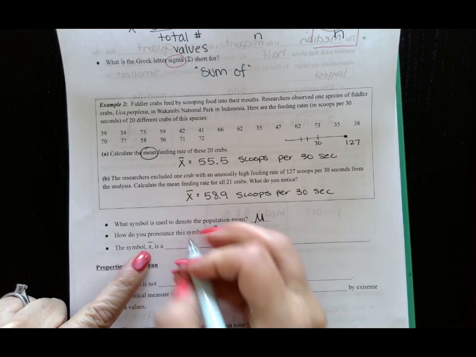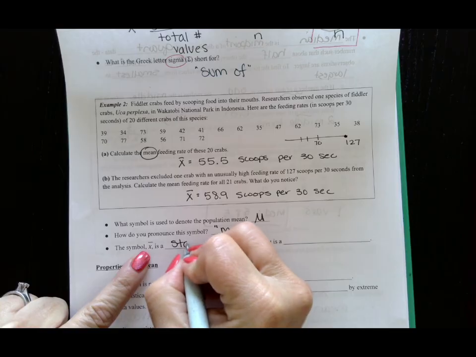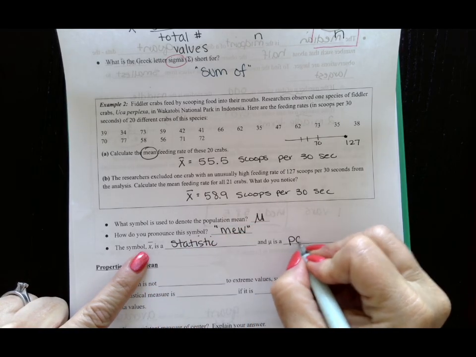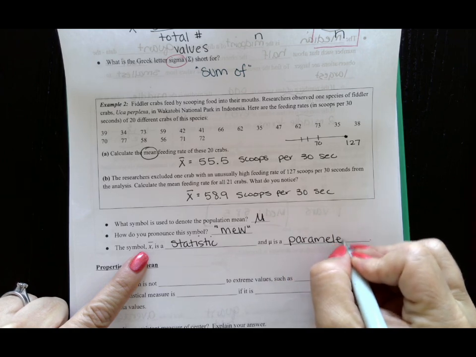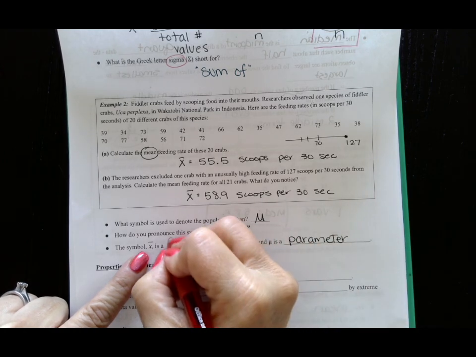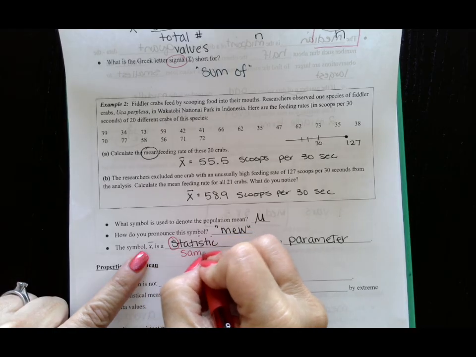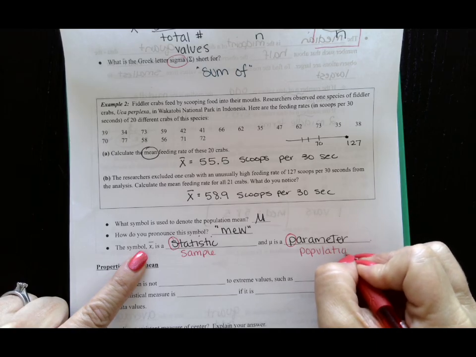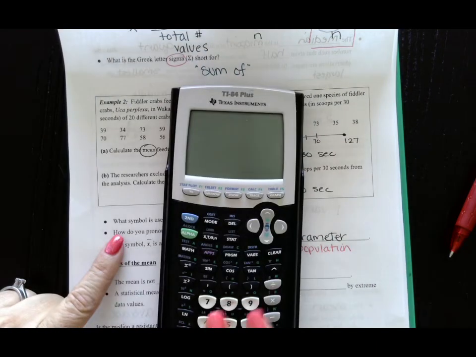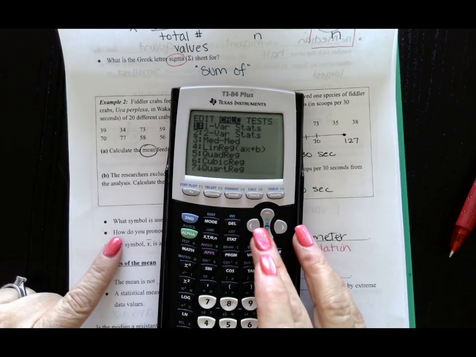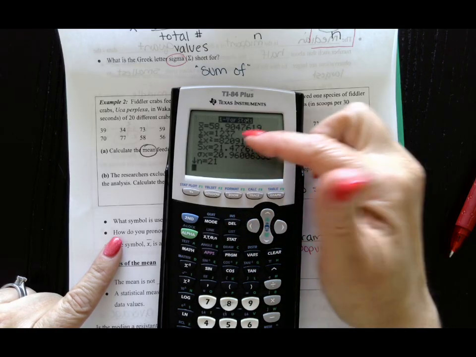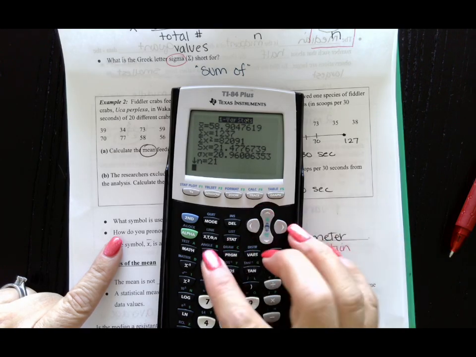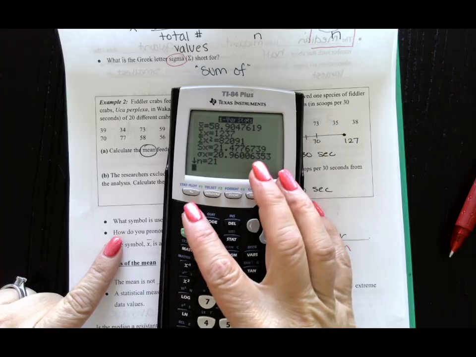So our symbol of X bar is a statistic, and the symbol of mu is a parameter. If you remember, we did this on the first day with definitions. The statistic comes from a sample, and the parameter comes from the population. You'll notice that when you go in here and look at your 1-var stats, there is nothing for mu. We don't have that as an option because we don't have enough data. We only have 20 data points. All we're going to get is our sample statistic, okay?